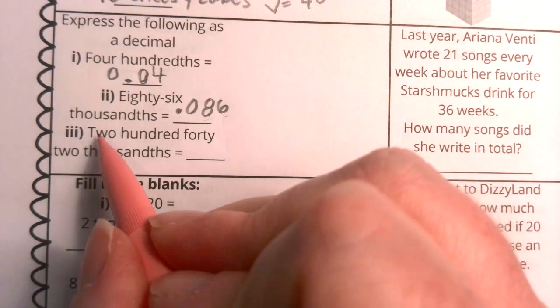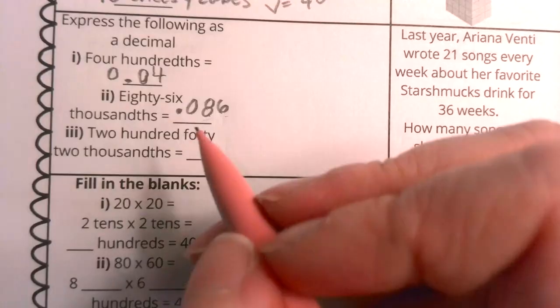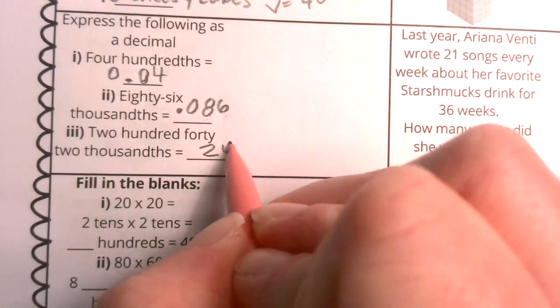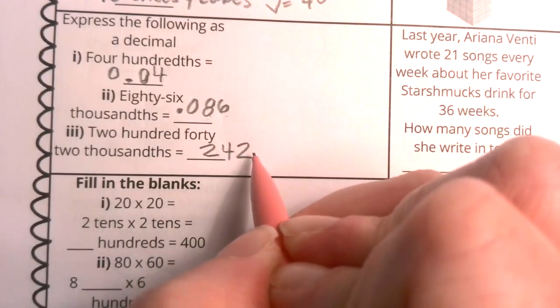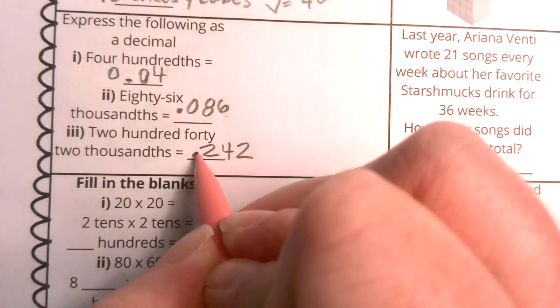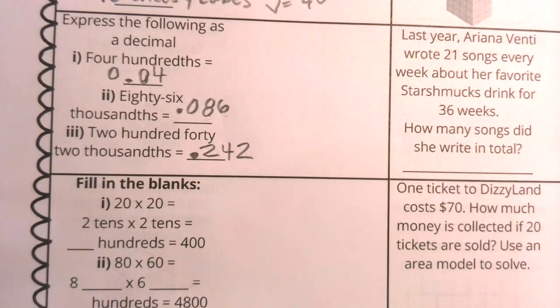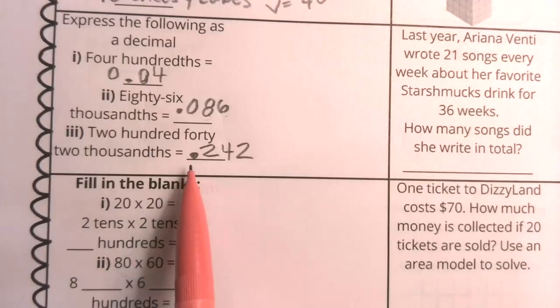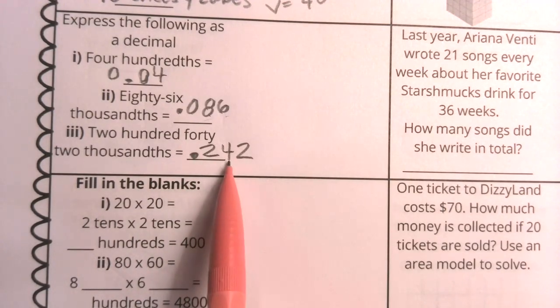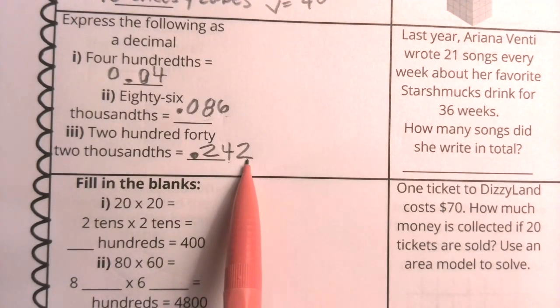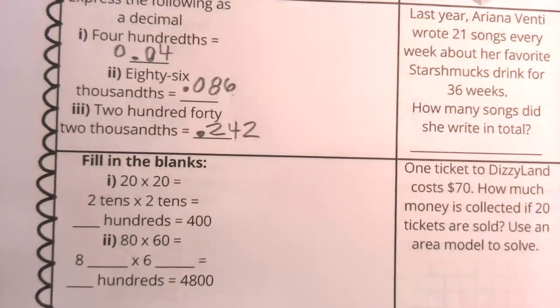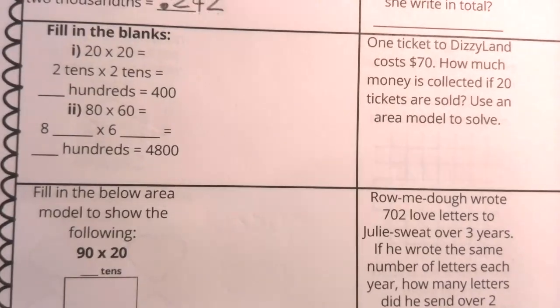Here we're going to have 242 thousandths. So we're going to have 242, and I need this 2 to end in the thousandths place, which it will be if I simply put the decimal in front of this 242. My first 2 is in the tenths, my 4 is in the hundredths, the second 2 is in the thousandths. That finishes up that question, and let's go to our next.